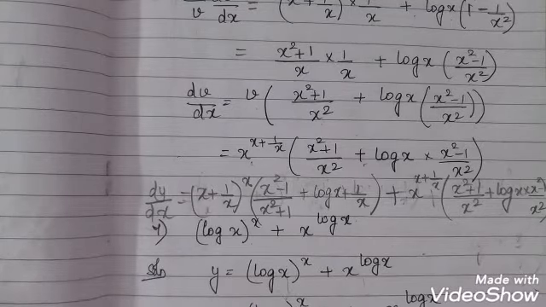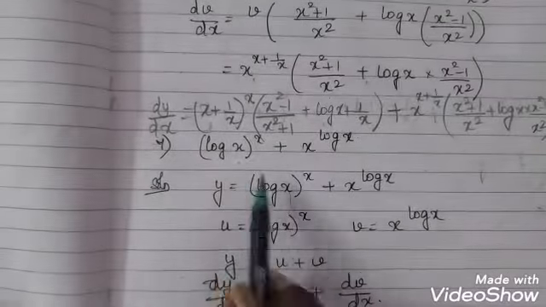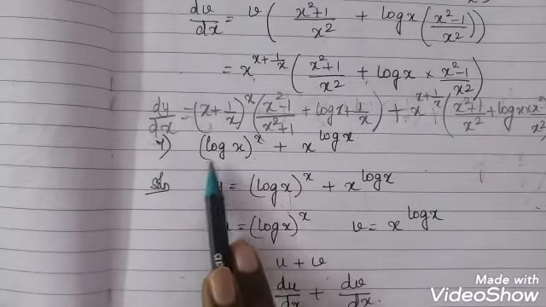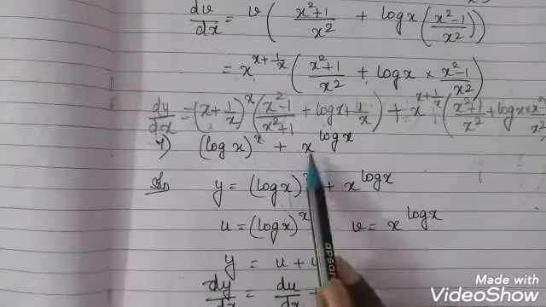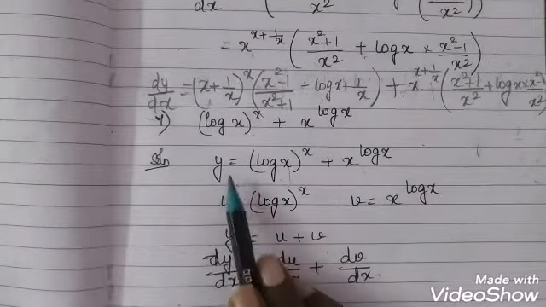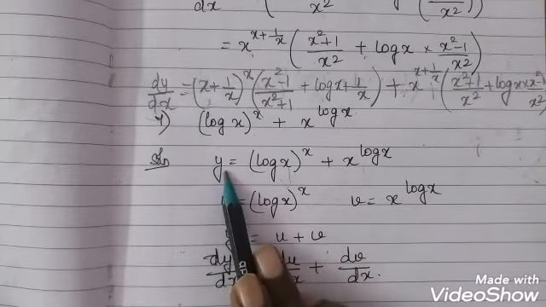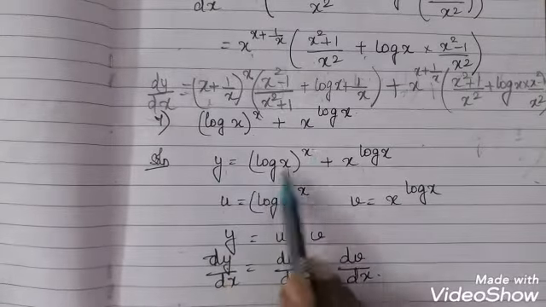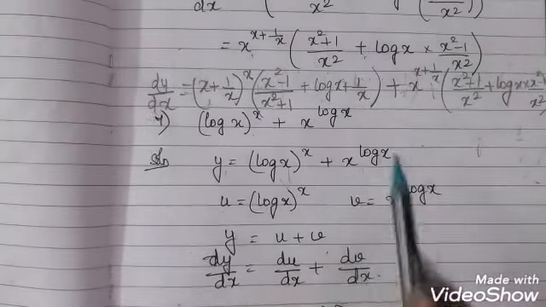Got it? Okay. Now here we'll go over to the seventh question. So what's your seventh question here? Log x the whole power x plus x power log x. Again you have a sum of two terms here. So see how I've written y equal to, I've just given a name to it, y equal to log x the whole power x plus x power log x.